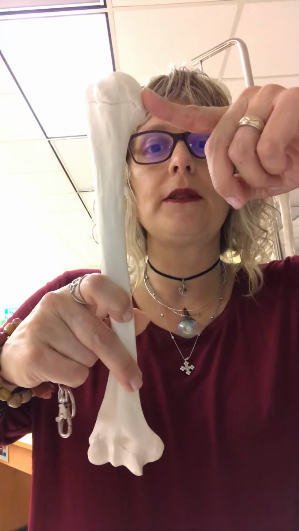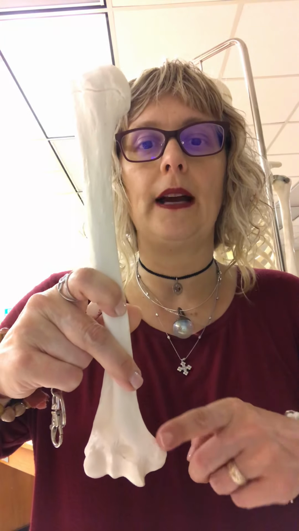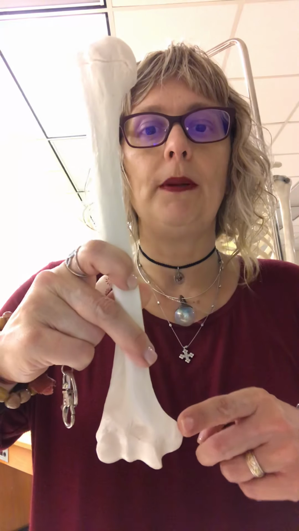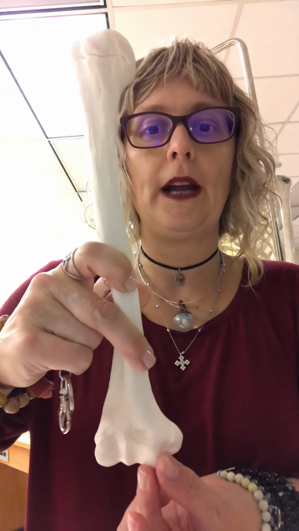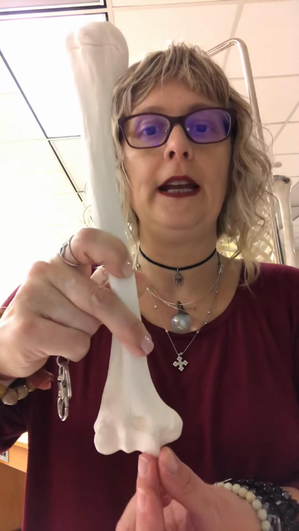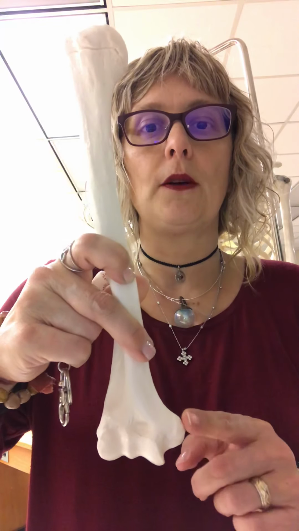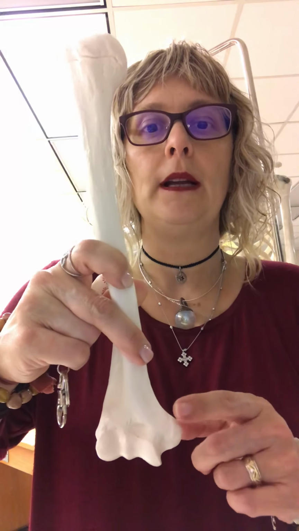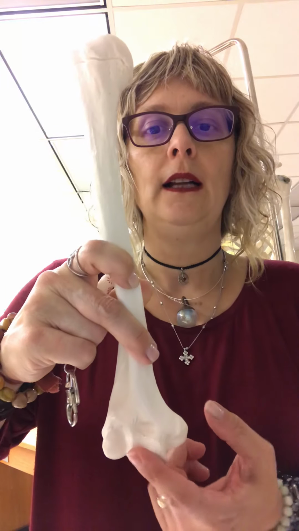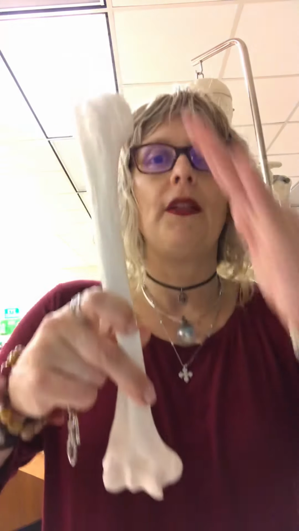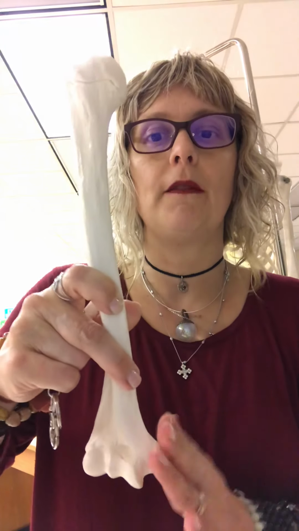So if the head is always facing medially, right here is the medial epicondyle. Do you see that? Right below that, inferiorly, an overhang down like this, that is called the trochlea. So Mike and Tom, that's how I remember it. Medial epicondyle and trochlea. All of that is on the medial aspect of the humerus.